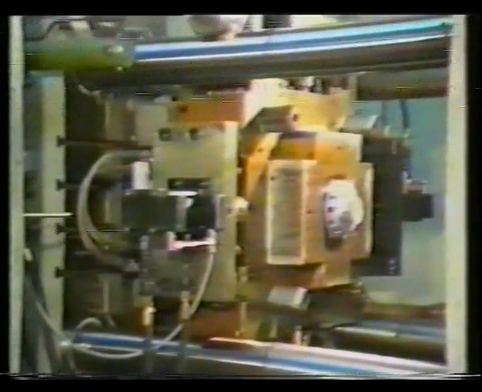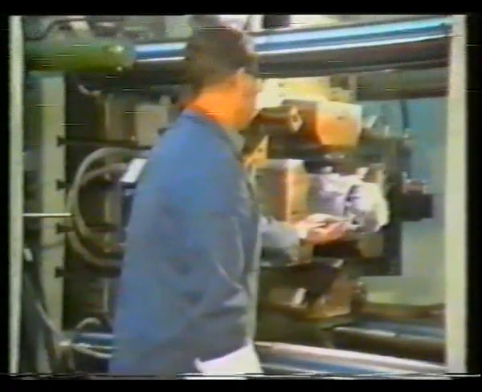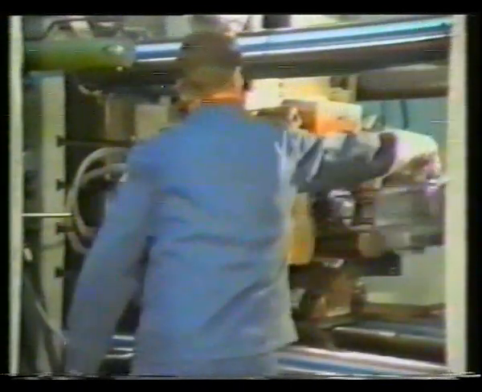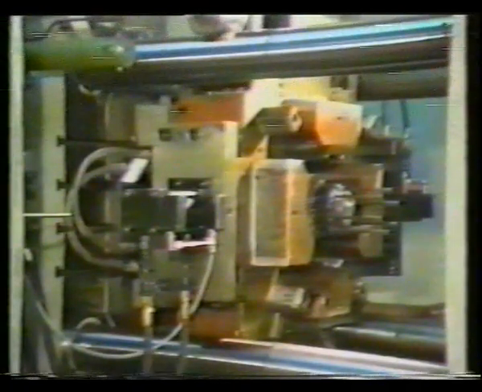With the core pull units closed, the runner is separated in the first ejection stage. In the second stage, the stator and the runner are ejected from the die. The die is carefully blown out and sprayed.